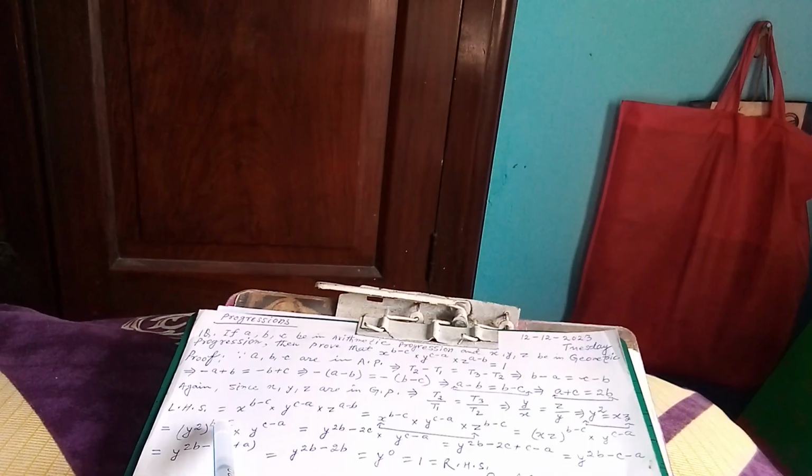Then you find that x and z both have the power b minus c. So x and z both are written in a small bracket, and its power becomes b minus c, into y to the power c minus a. Now again, I have calculated that y square equals xz. So in place of xz I am writing y square, to the power b minus c, into y to the power c minus a. Now I am removing the bracket, and this becomes y to the power 2b minus 2c into y to the power c minus a.